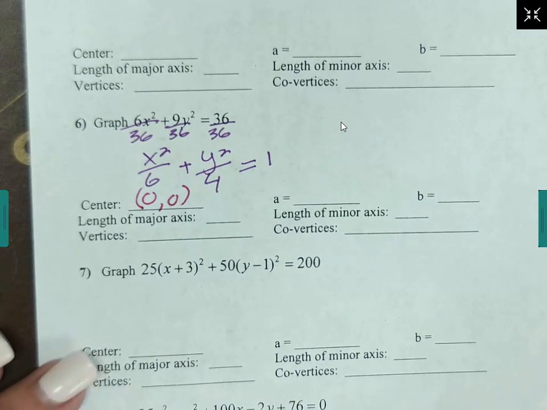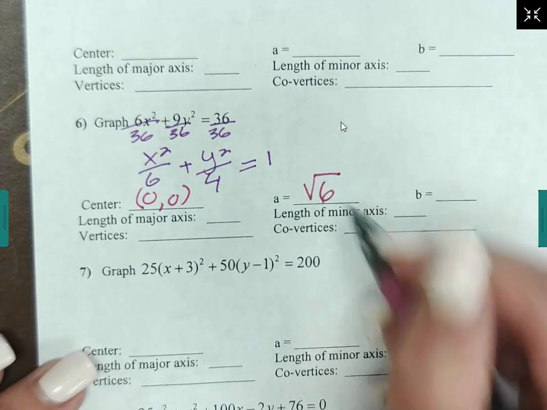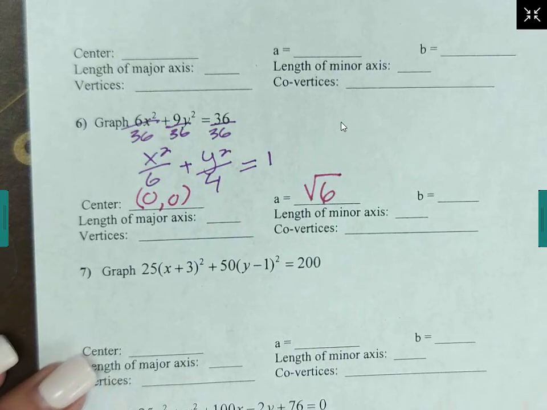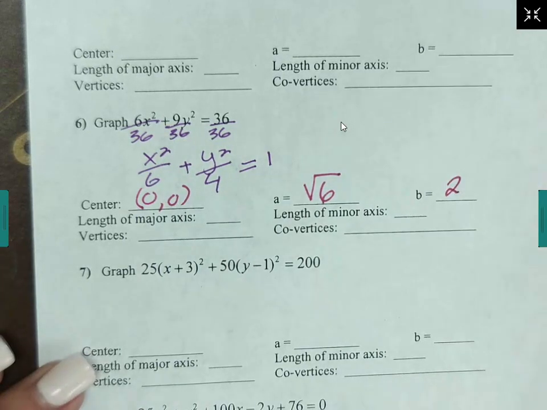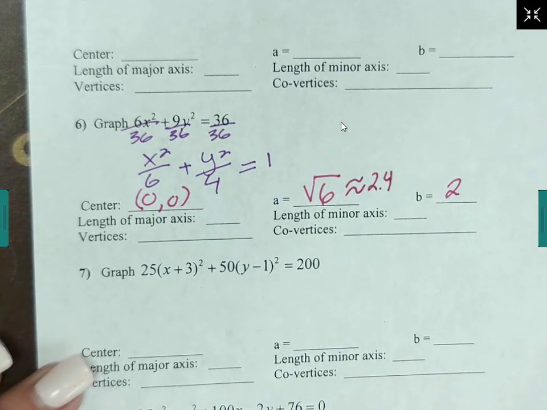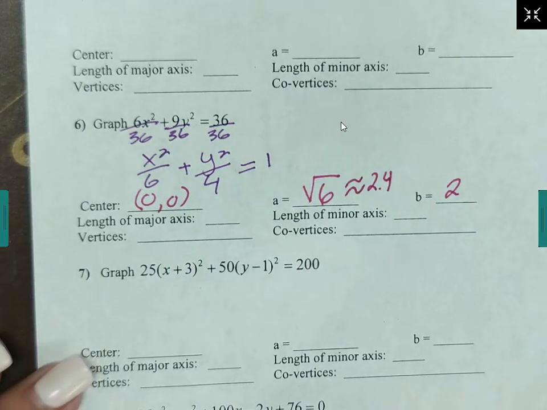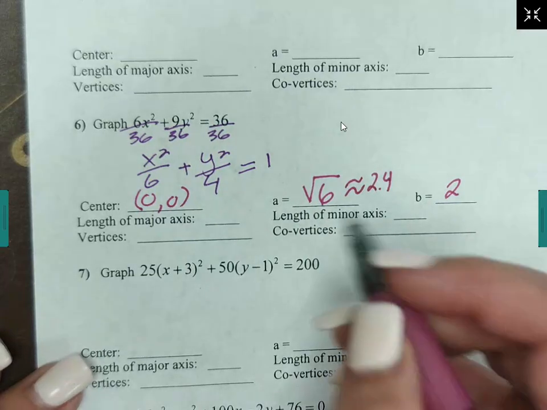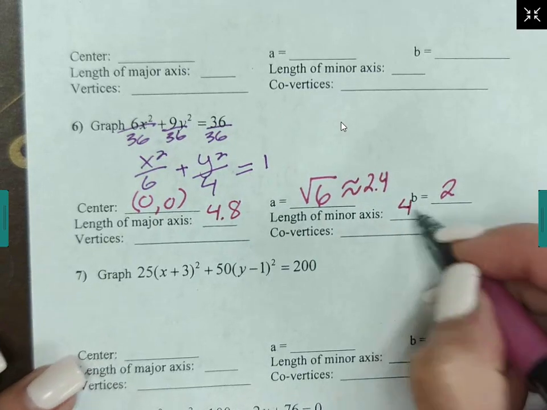Is the square root of 6 3? The square root of 6. Please pay attention to this. a is the square root of 6, okay? And what is b? 2. b is 2. Okay? The square root of 6, that's approximately what? 2.4? Okay, so then what's the length of the major axis? It would be kind of hard for us to graph 2 square roots of 6. Could I say 4.8? Cool. And what about the length of the minor axis? Good. Let's go ahead and graph these.